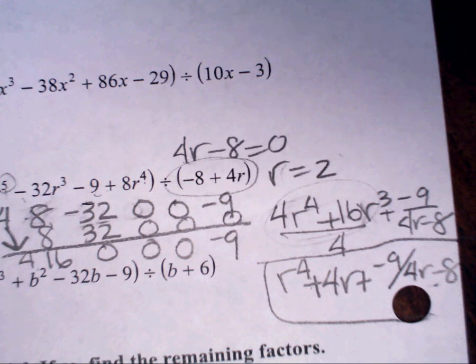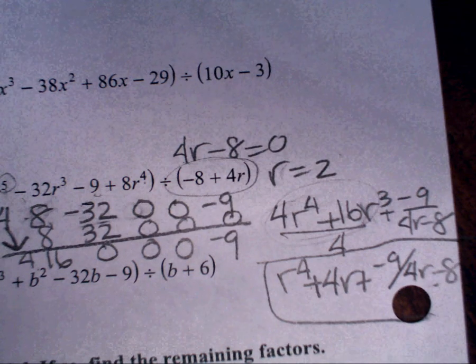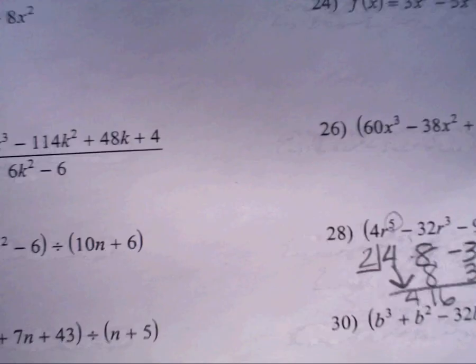Alright, so let's do a long division problem. That would be number 25 is long division. Let me go get a piece of paper.